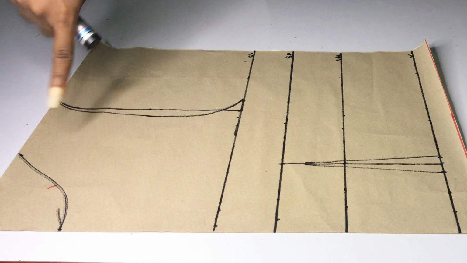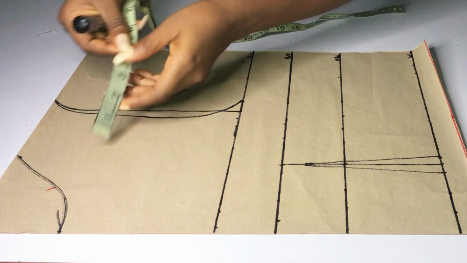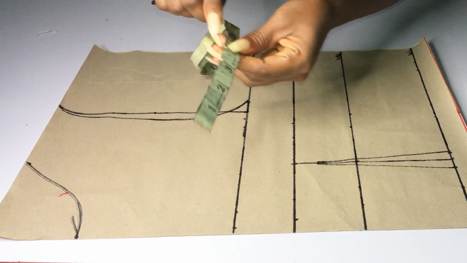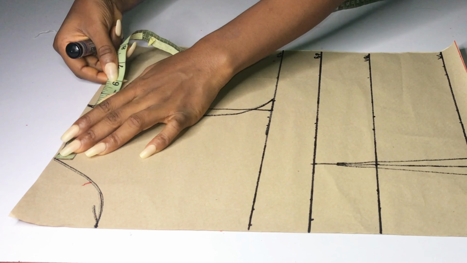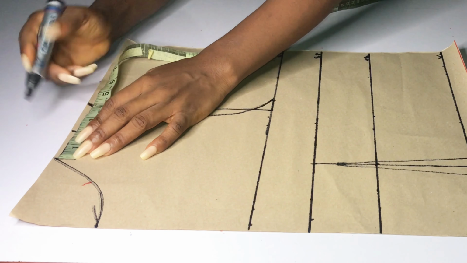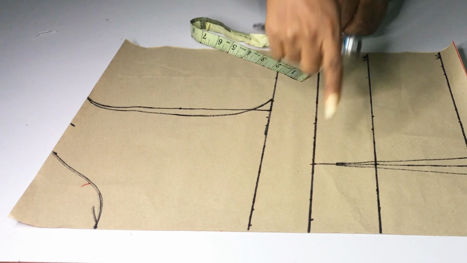On my shoulder area, I'll measure what is left there, and then I will indicate the middle point. So what I have left after taking my neckline is 4 inches. So I'll take half of 4 inches, which is 2 inches. I'll indicate it with a point, and then I'll slant from there to meet my bust point.